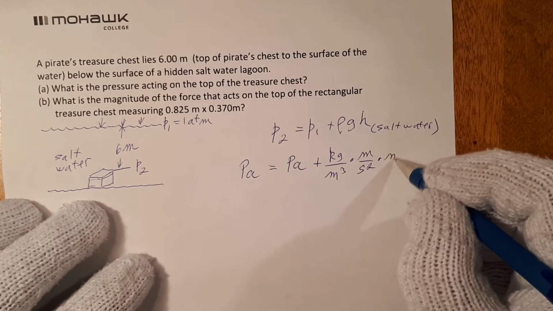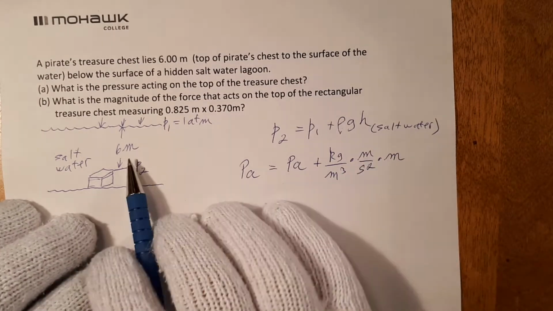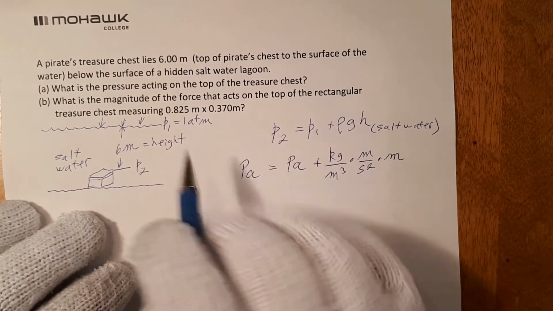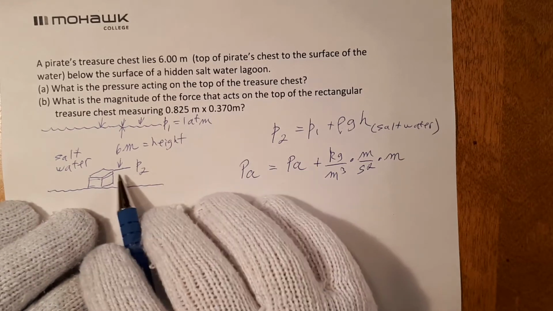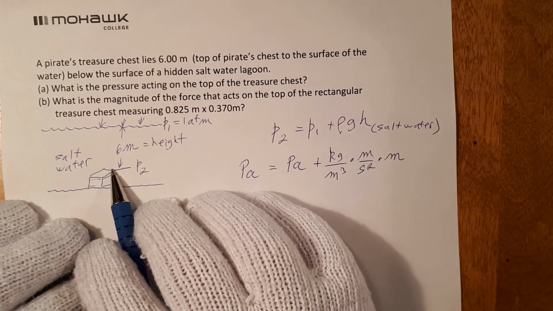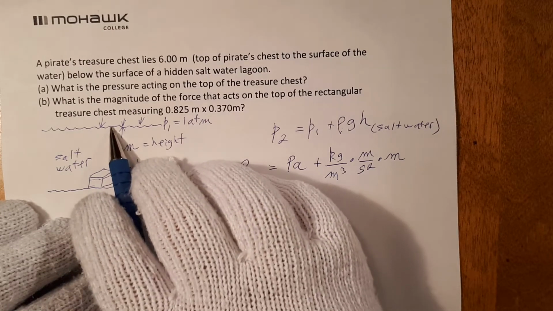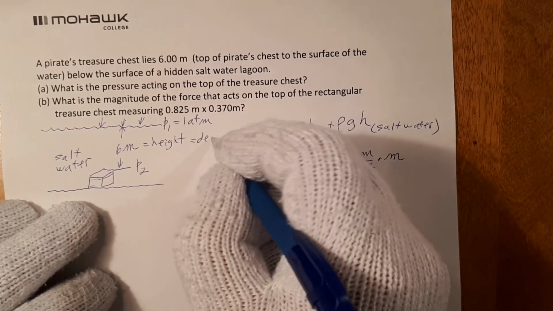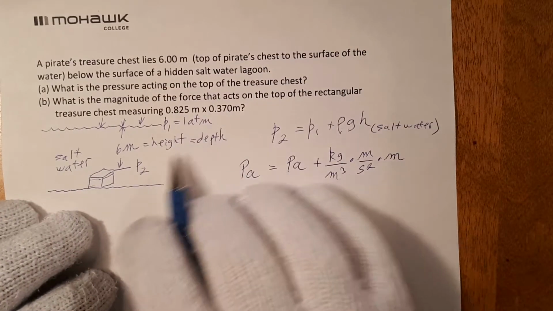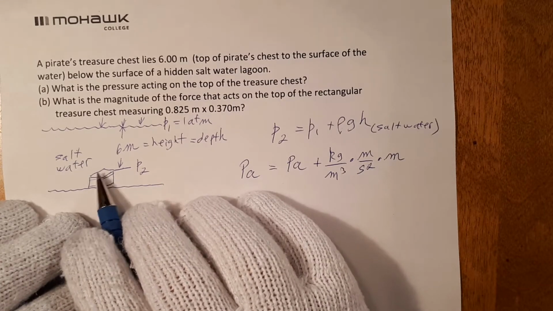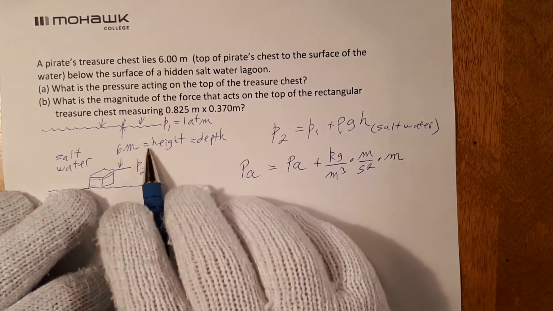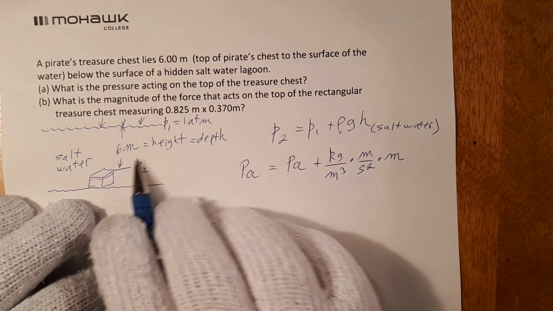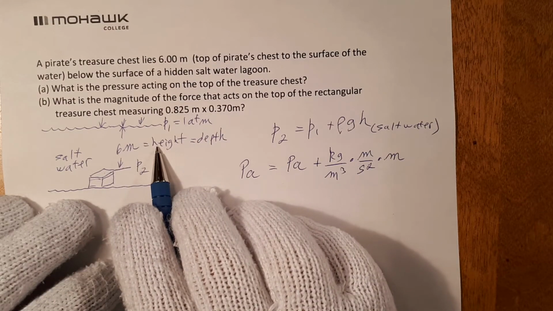And that's in meters. Let's look at this h one more time. 6 meters, h can represent height. H for height. And that would be the height of the water above the surface of the treasure chest. Or we can be looking at depth. It is the depth of the surface of the treasure chest below the surface of the water. Either way, it all means the same thing, a distance. That distance right here. We're going to use the letter h for this distance for this equation.